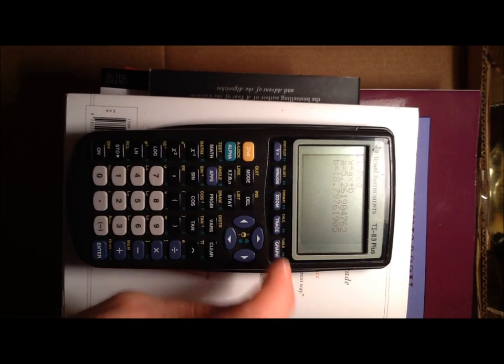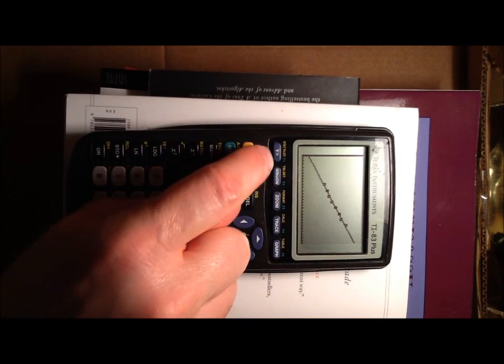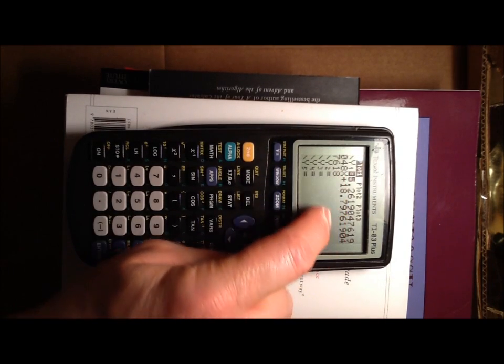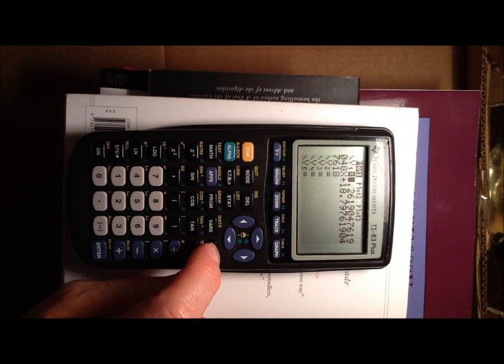Then if I hit graph, there's my original data and there's my line. If I go to Y equals, there's my equation. It's already stuck in there. And that's how you enter your data.